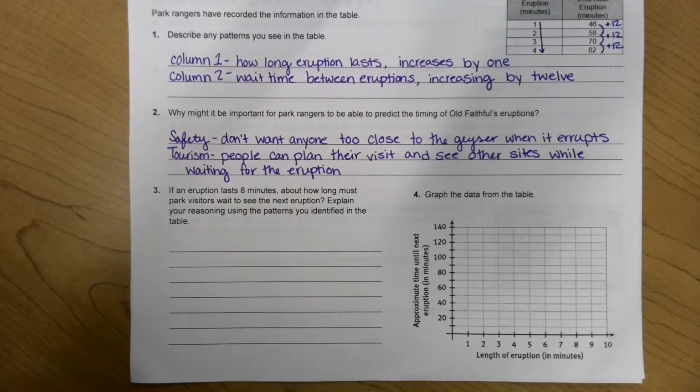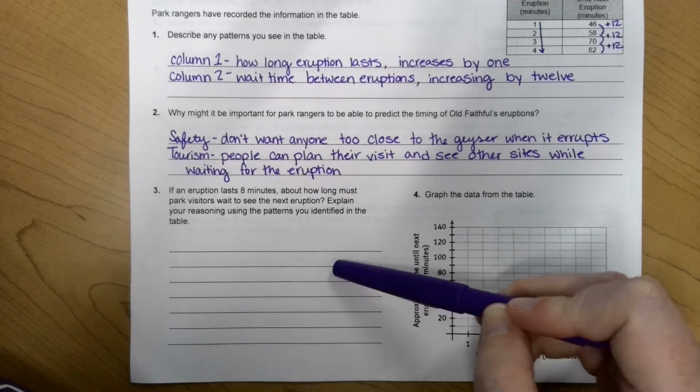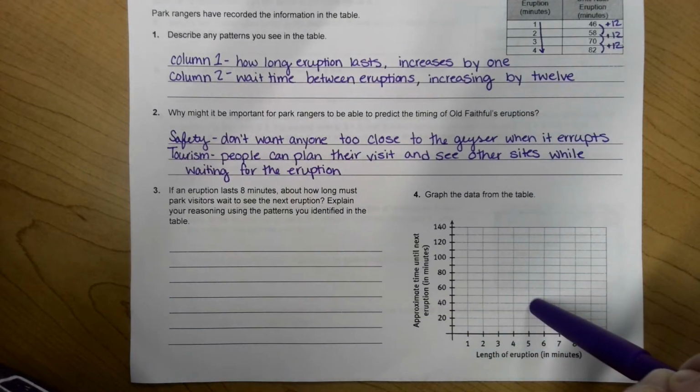Okay, so if an eruption lasts 8 minutes, how long must park visitors wait to see the next eruption? Explain your reasoning using the patterns you identified in the table. So again, I think I'm going to let you do 3 and 4 without me. I'm going to pause the video.